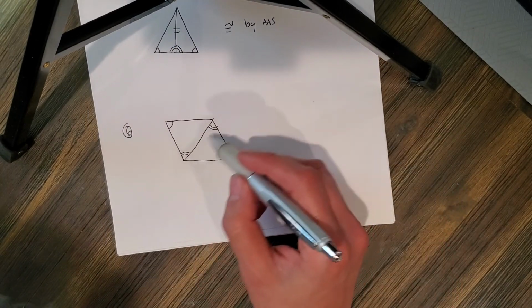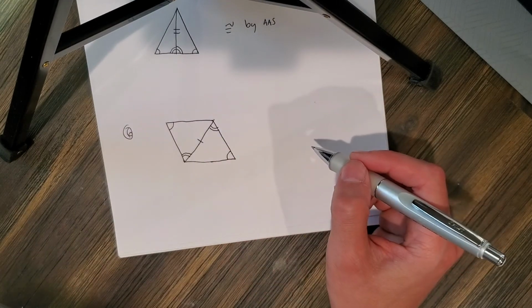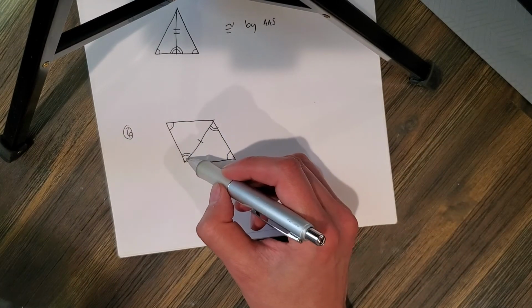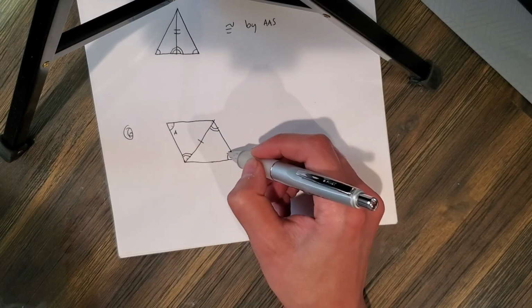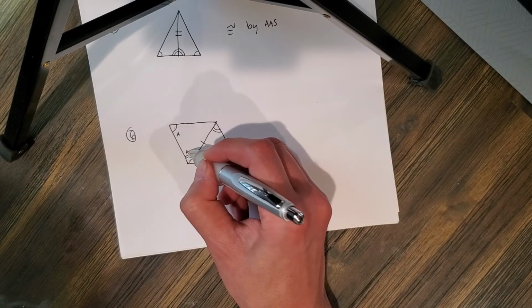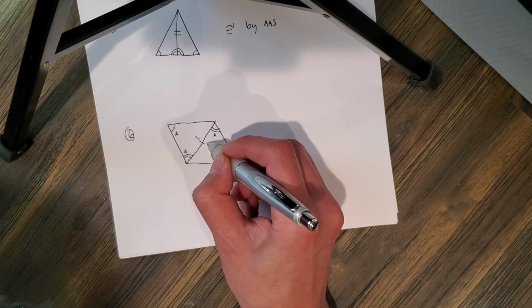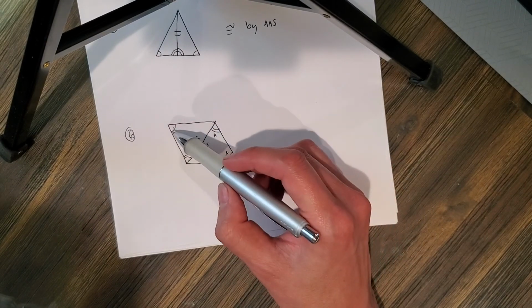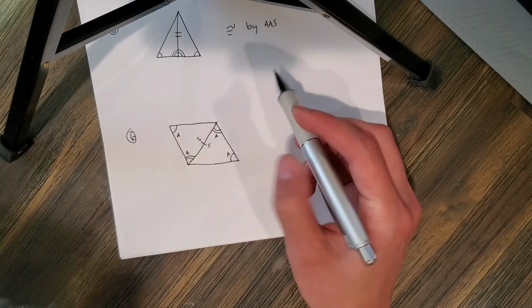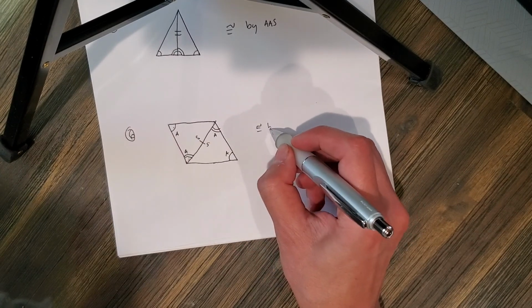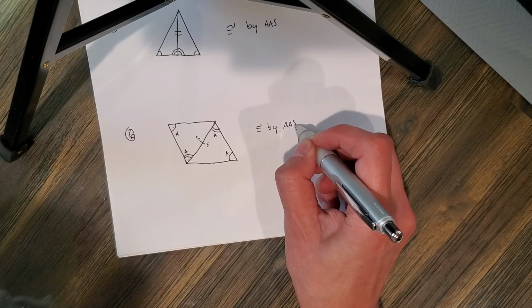Finally, again, we have another shared side, so I'll just go ahead and put a tick mark there. So we have angle, angle, side, and angle, angle, side. Notice here, this angle has a single arc, that one has a double arc, and then the side, of course, is shared. So we have single arc, double arc, side. Single arc, double arc, side. So these are also congruent by AAS. Okay?